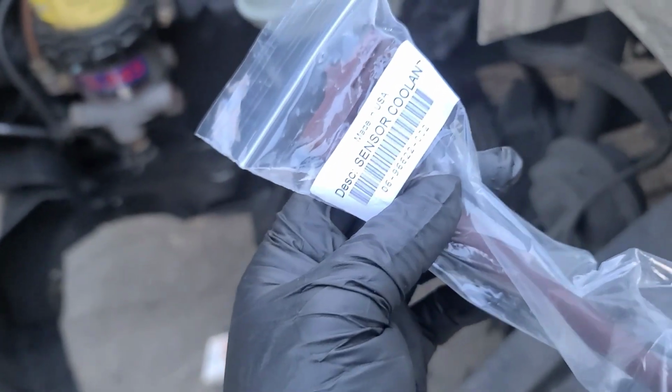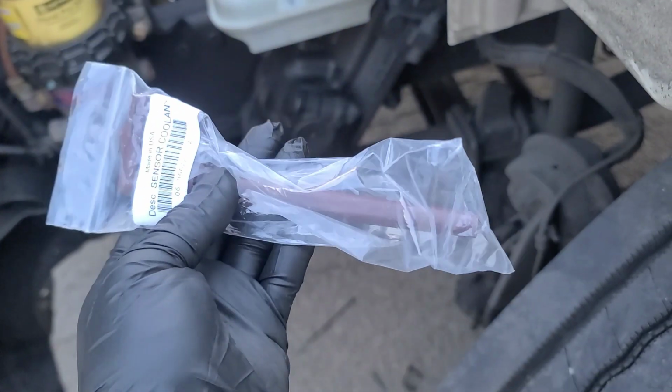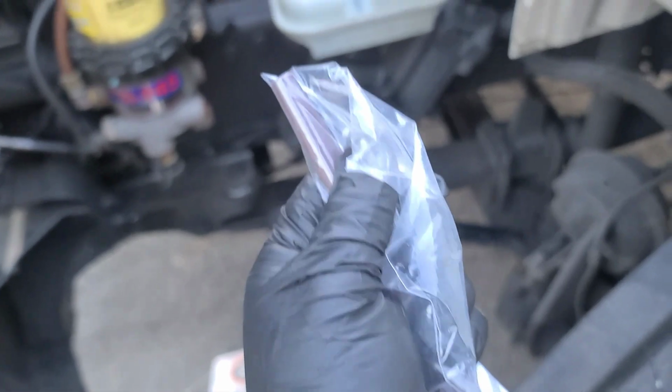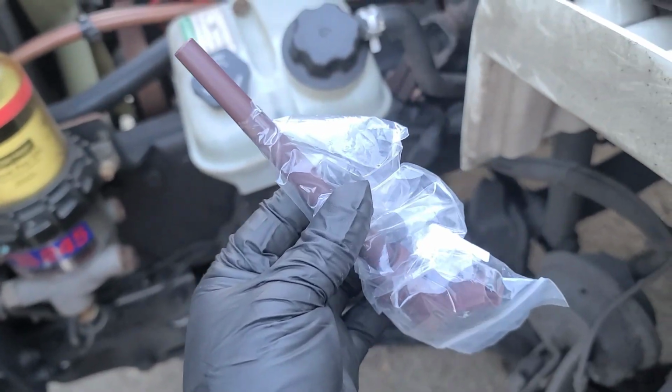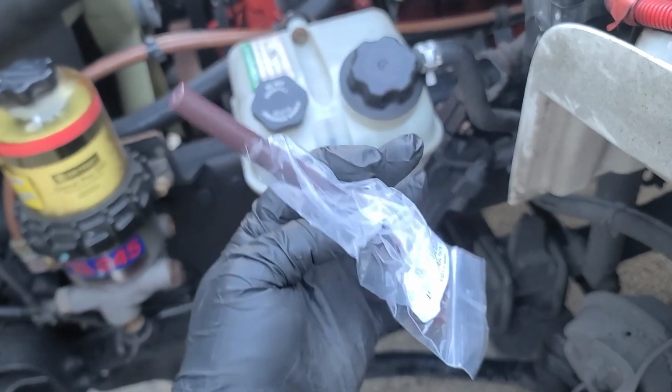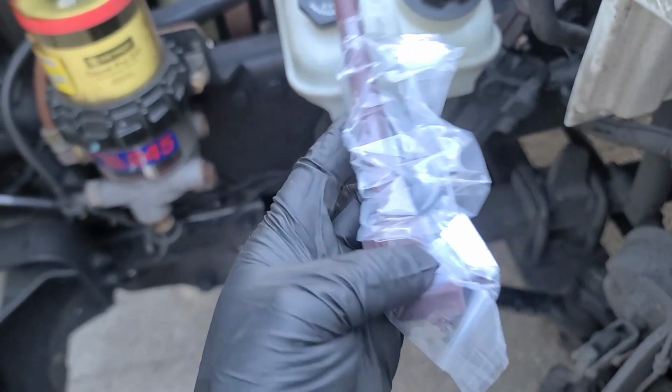Alright, this was a little video to explain how you check the coolant level sensor. And remember, if mechanics say it's a hard process to replace the sensor, you see this video is so simple. You can replace the sensor in less than 5 minutes.